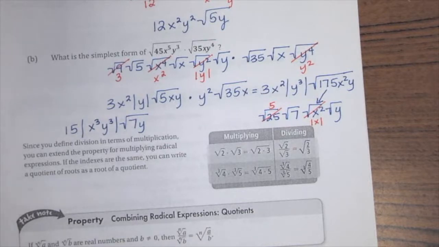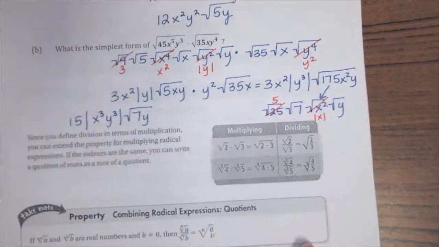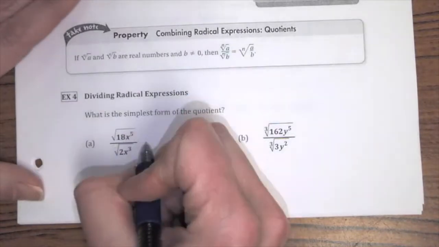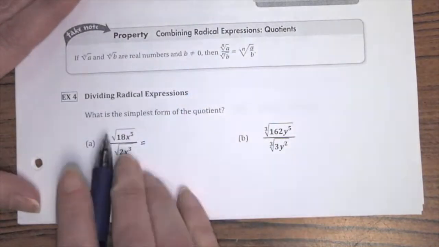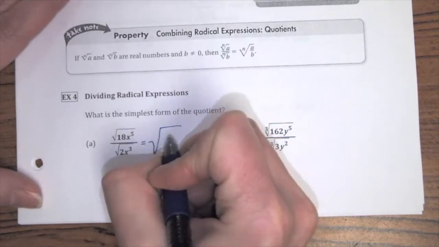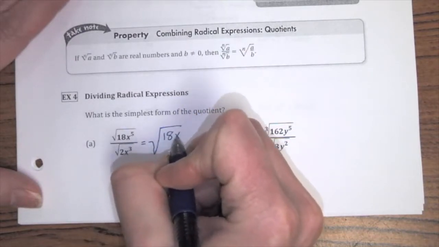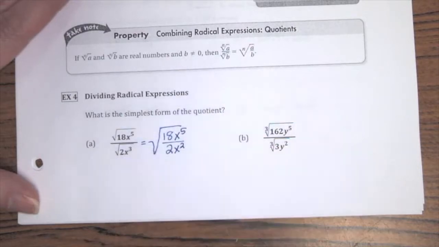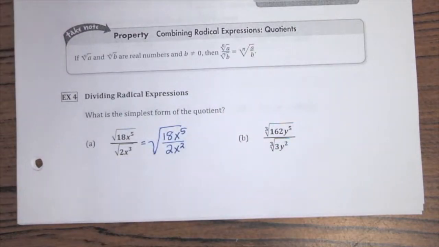All right, now I find that this is really handy for simplifying some things that could otherwise be quite ugly. So let's take a look at these examples. So I have 2 square roots. This is the square root of 18 x to the 5th over 2x squared. Agree? Simplify the fraction.